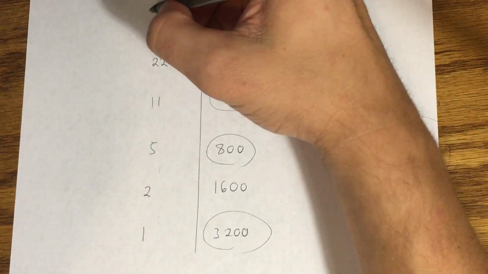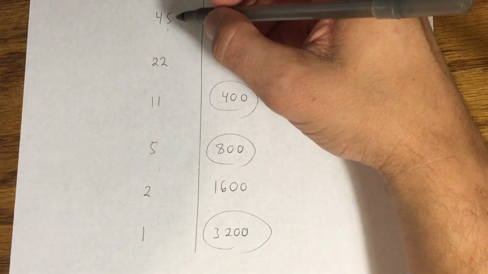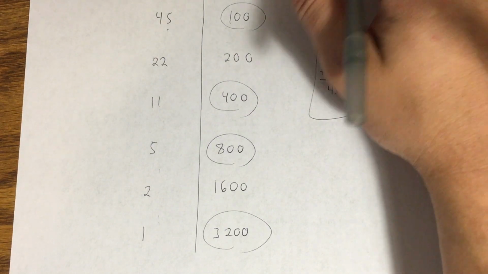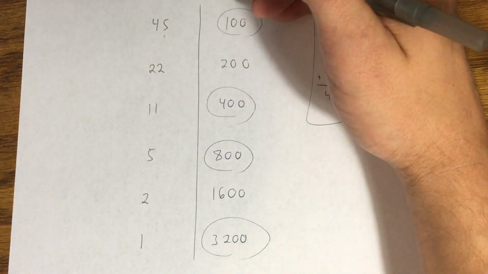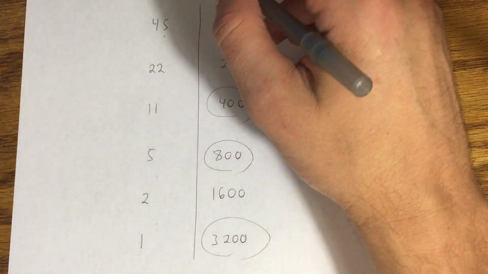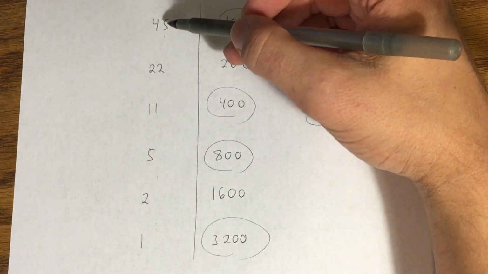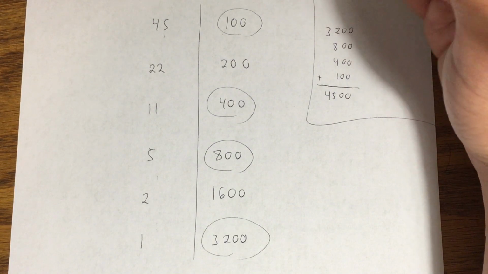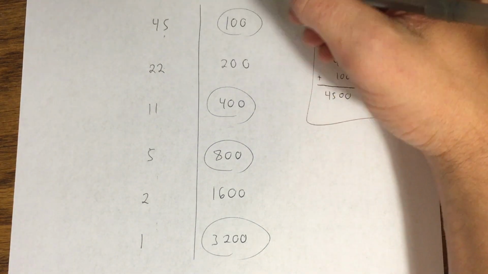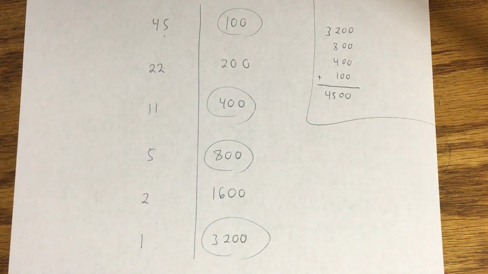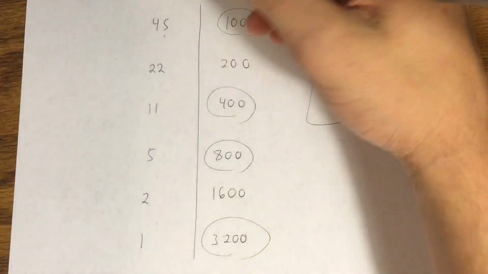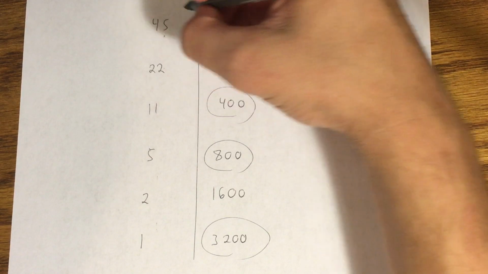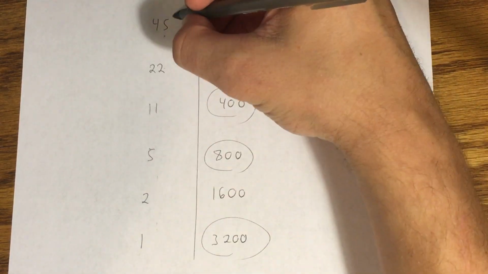So 45, what do you get if you divide 45 by 2? Well, we know it's 22, but we get a remainder of 1. In fact, if you remember, in one of the previous videos for section 4.4, I said anytime you divide an odd number by 2, you get a remainder of 1. If you divide an even number by 2, you get a remainder of 0.